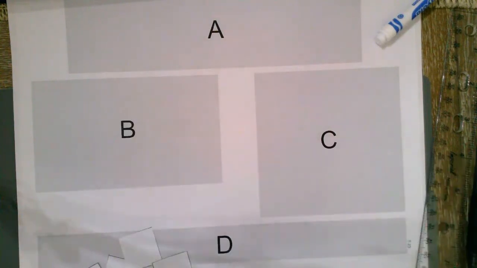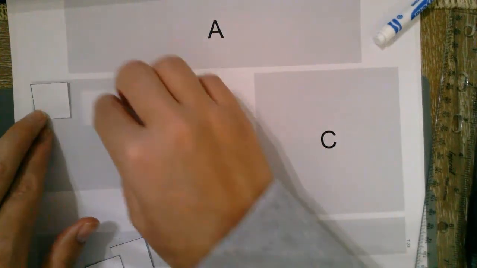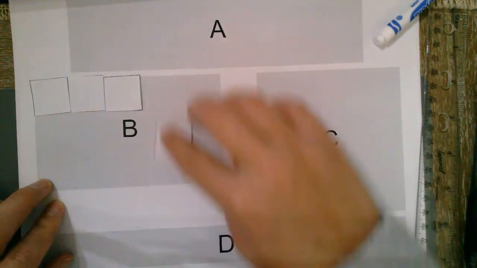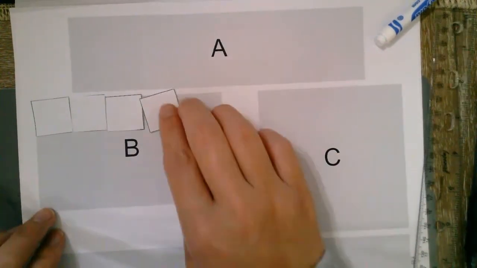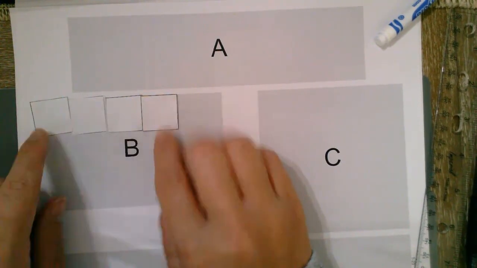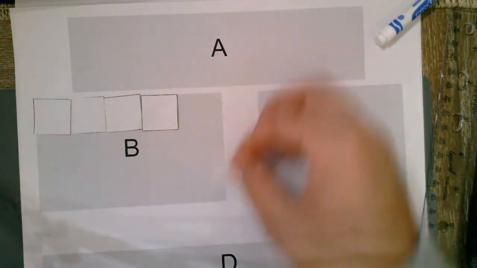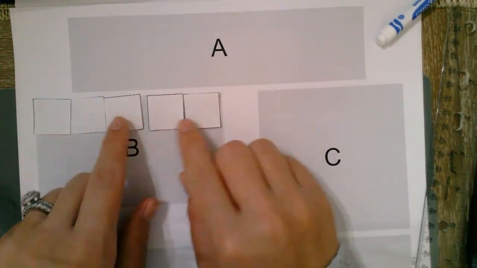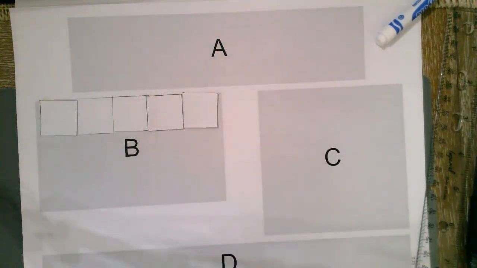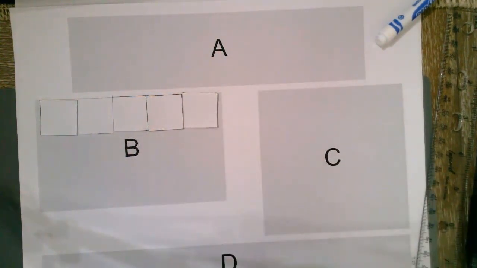Okay, so after you cut it out, your next step is going to be to cover your shapes with your square inches. What do you notice about how I'm covering up my figure here? Yeah, I'm being really careful to not have any gaps or any overlapping when I'm covering up this figure. I'm going to see how many square inches fit into each one of my shapes.